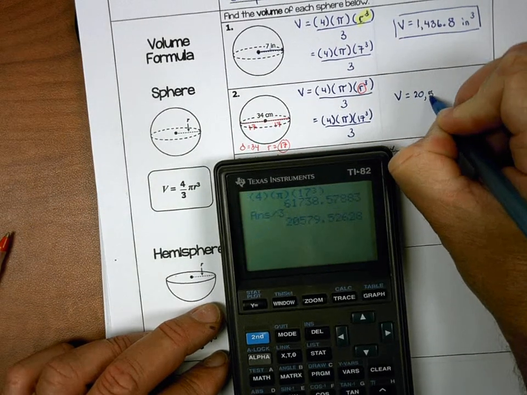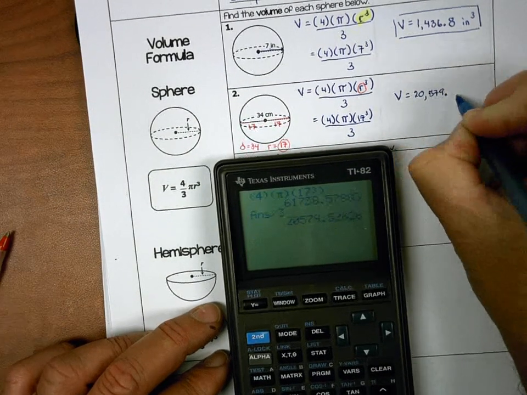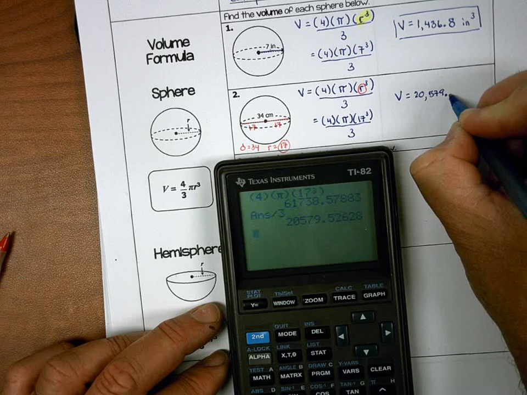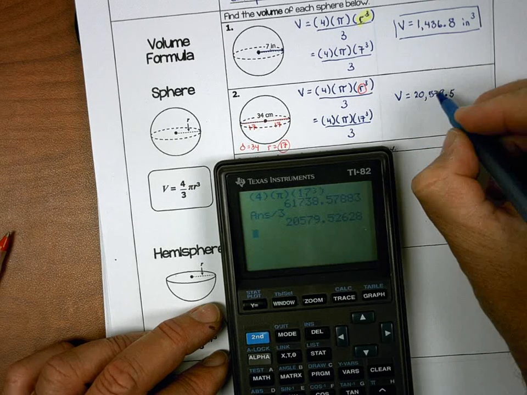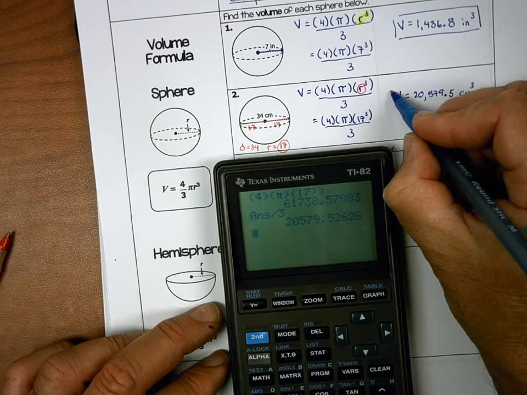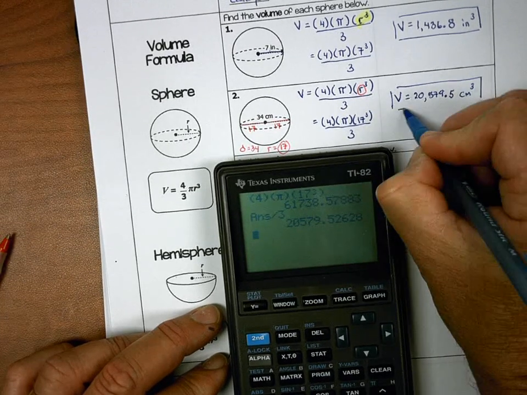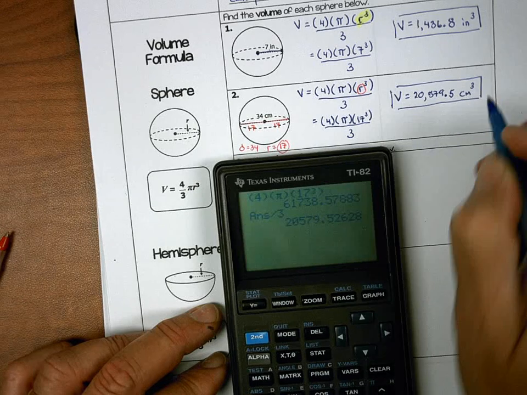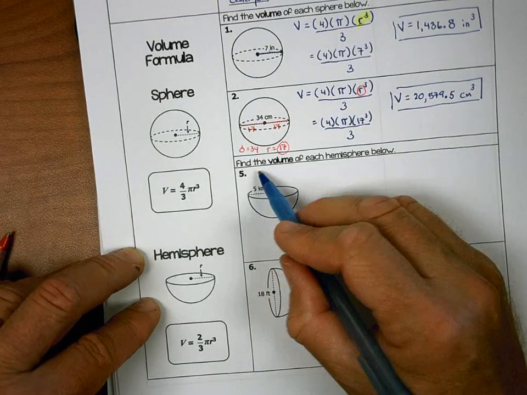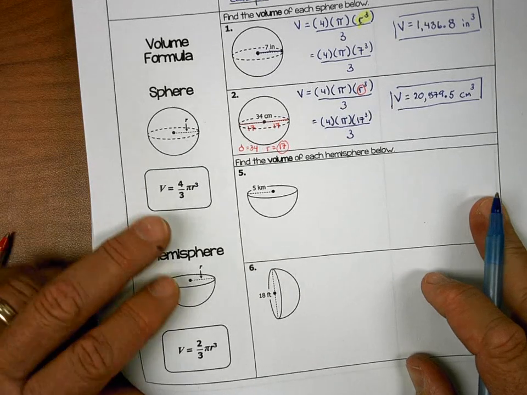Alright, so there's my volume, 20,579 point, and then I'm going to put the very first number after the decimal, so the number that's in the tenths place value, which is 5. Alright, put the measurements down, centimeters, and make the measurements cubed. So there's the volume for number 2, 20,579.5 cubic centimeters.